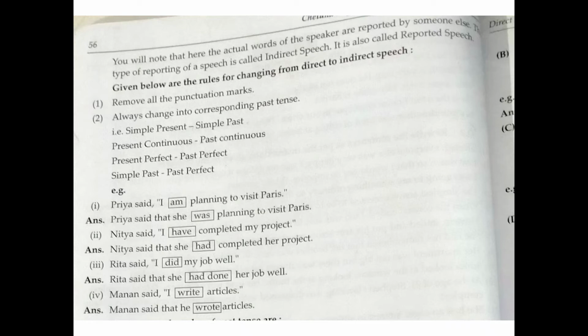"Manan said, I write articles." So here "I write articles" is in the simple present tense. This sentence is in direct speech, and when we convert it into indirect speech, Manan's sentence will be converted into simple past tense.